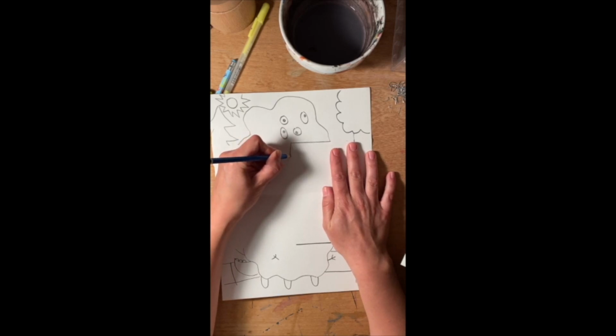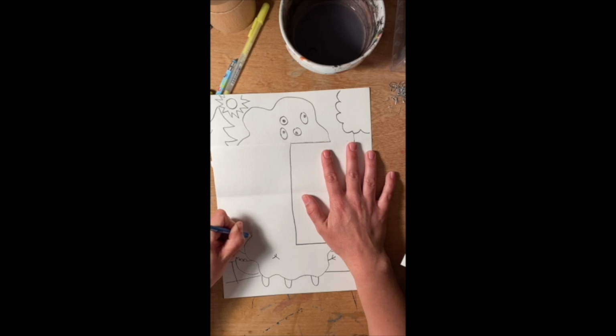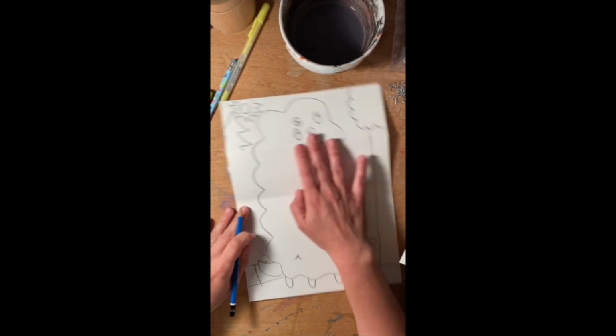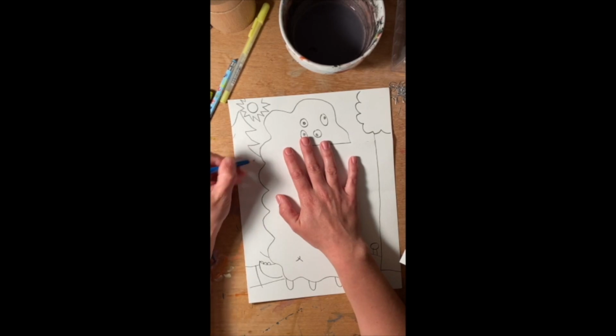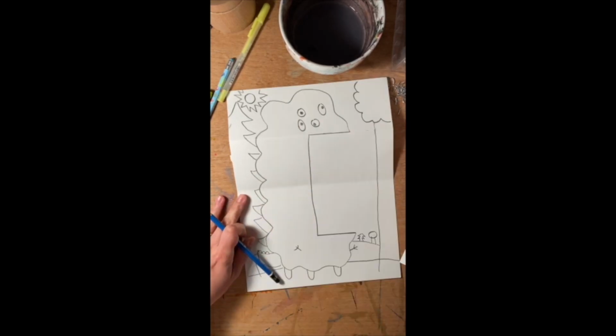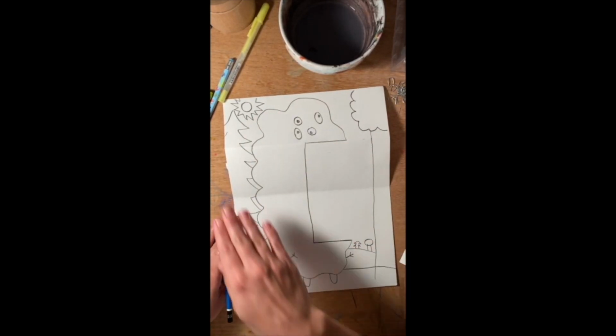I need to connect the top part of my mouth to the bottom part of my mouth, and finish my monster's body. It really looks like a cotton candy monster. And then I need to finish this tree over here. Those trees got extra tall, huh? All right, so I have my monster, and I have it in its habitat.